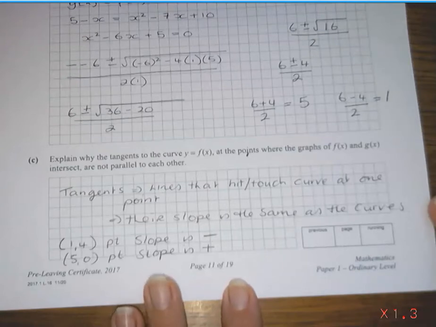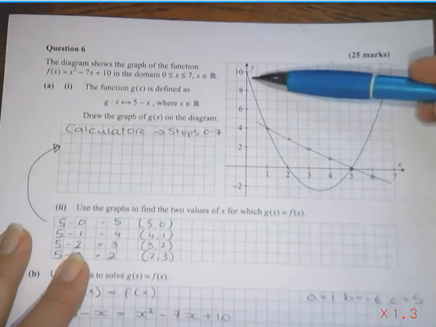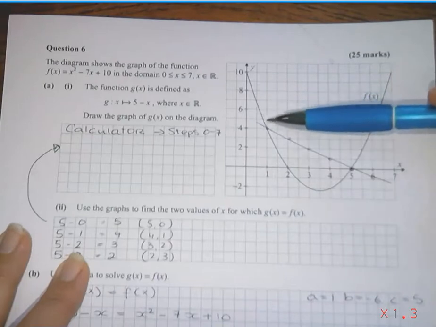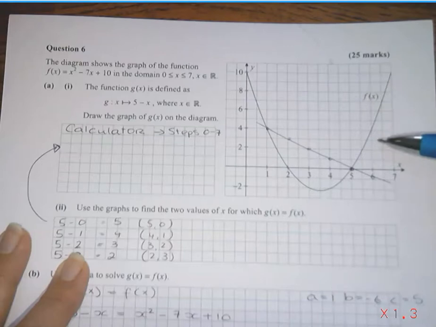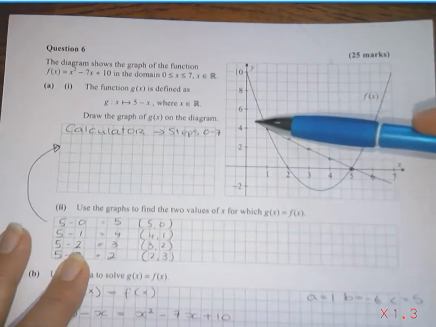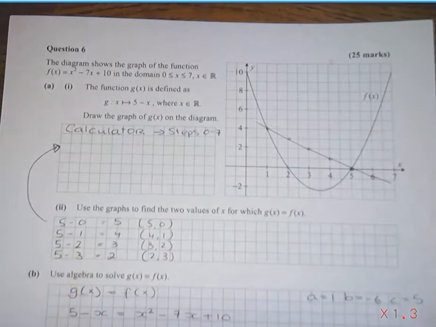So when you look at your curve, go back up here, at point 1, your curve is coming downhill, so its slope is negative. At point 5, it's going uphill, so its slope is positive. You cannot have things which are parallel where one is positive and one is negative. So that's basically the explanation for part C.